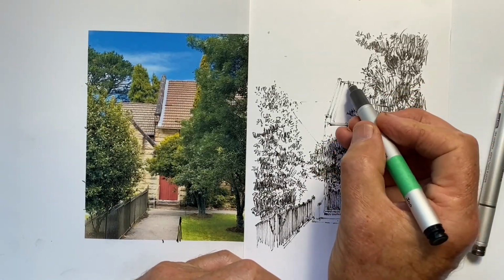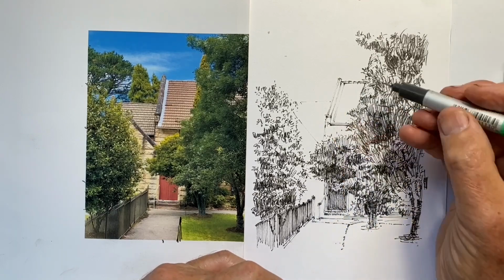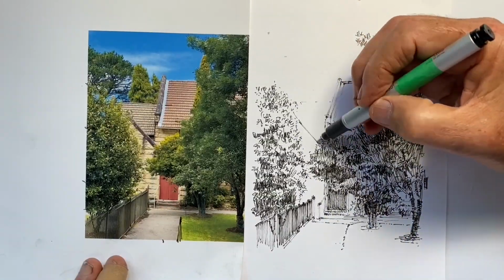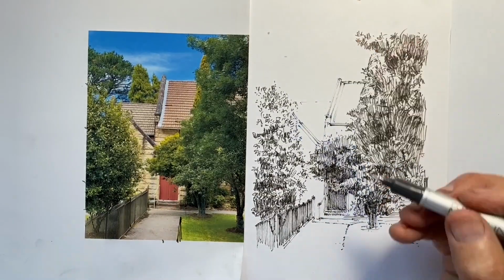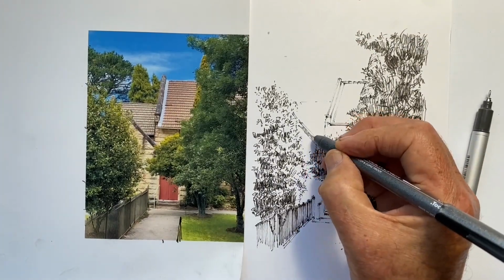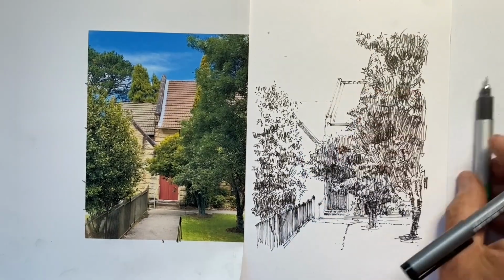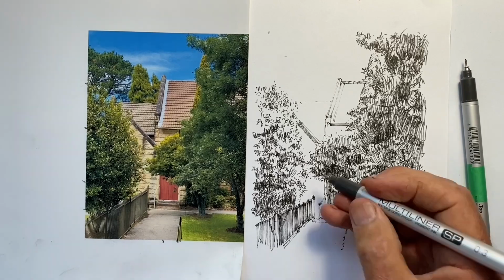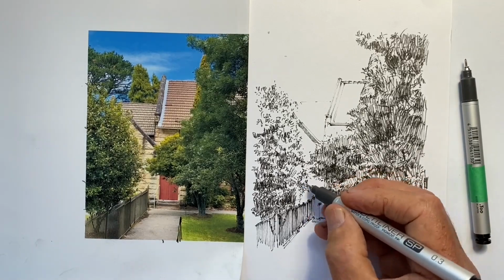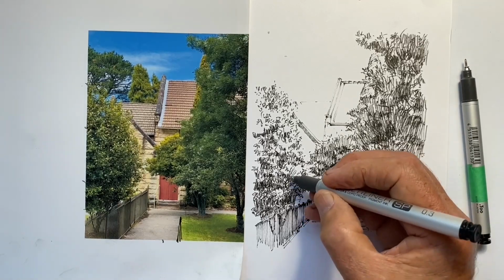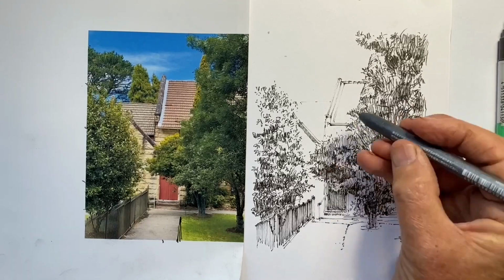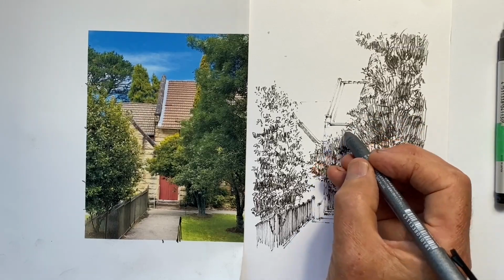I actually started, you may remember, with the door of the church, because that was the easiest geometric shape that I could draw, and start then to use as a reference to draw the trees that visually overlapped the door. And then I moved out in all directions from there.